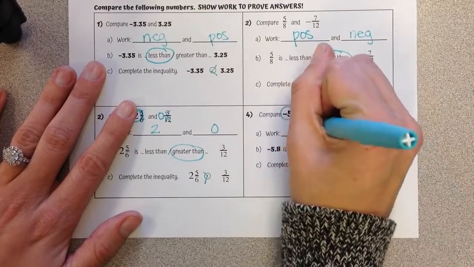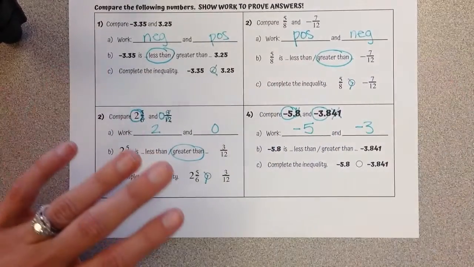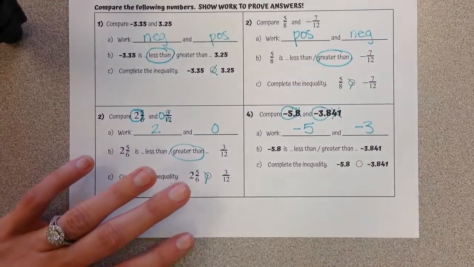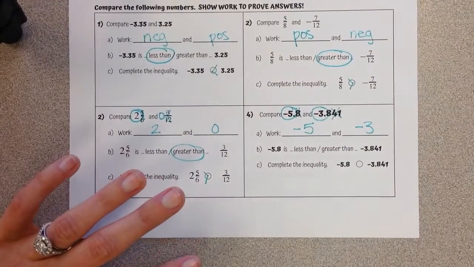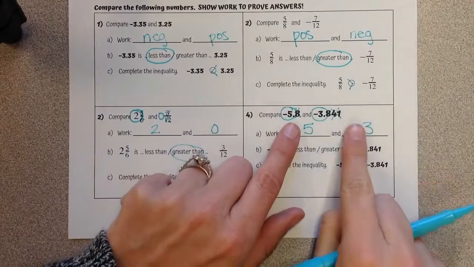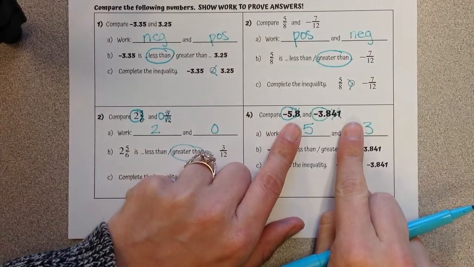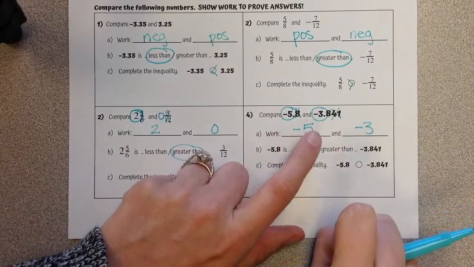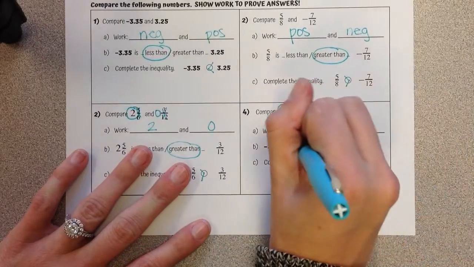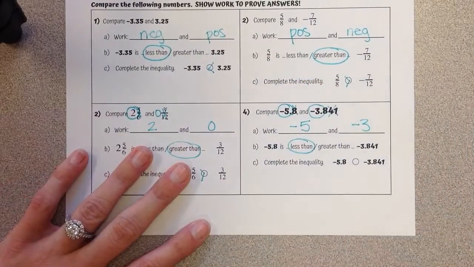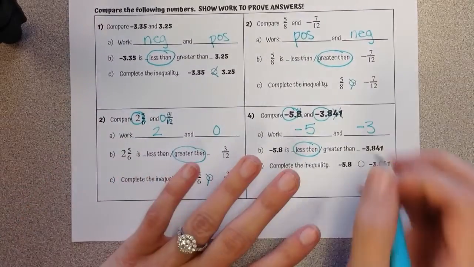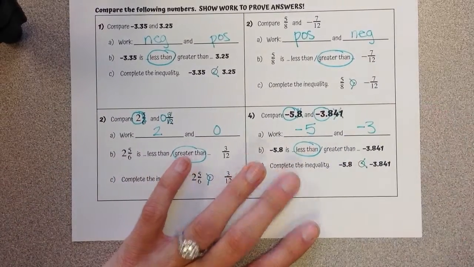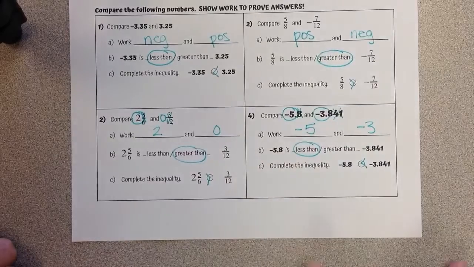So we've got negative 5 and negative 3. Now we've got to be careful. Remember, negatives work in the opposite way. Normally, if there weren't negatives, 5 would be bigger than 3. But for negatives, it's the opposite. Bigger negatives are smaller numbers, so negative 5 is actually less than negative 3. It's further to the left. So our inequality sign is negative 5/8 is less than negative 3.841.